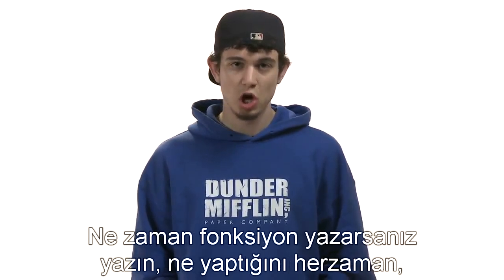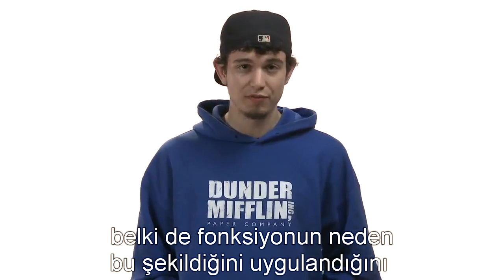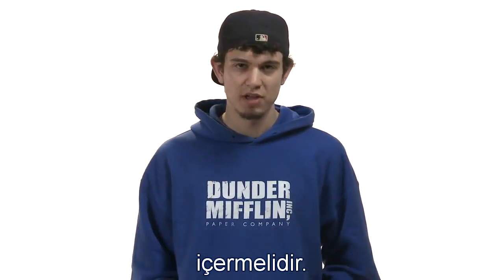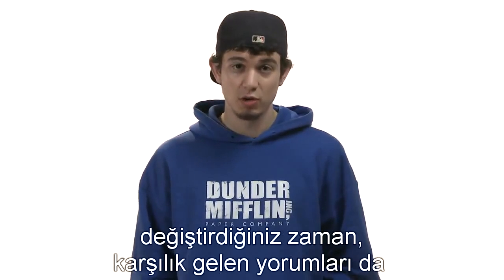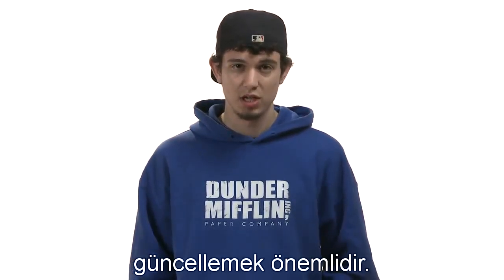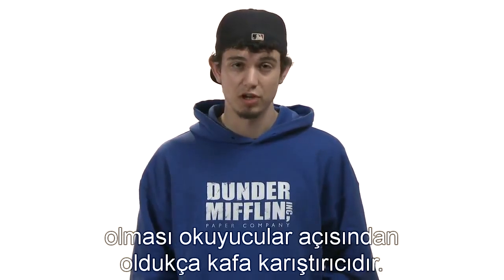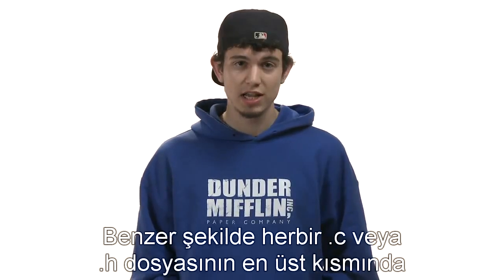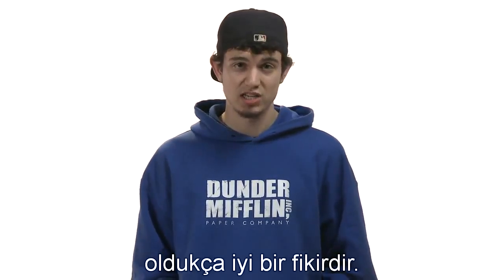Whenever you write a function, you should always document what it does with a comment. This includes what the inputs to the function are, what the output of the function is, and maybe why the function is implemented in the way that it is. Whenever you change a function's signature, return value, or implementation, it's important to also update the corresponding documentation comment. A mismatch between a function's comment and implementation can be really confusing for readers. Similarly, creating a multi-line comment at the top of each .c or .h file you write, describing what the file does, is also a very good idea.